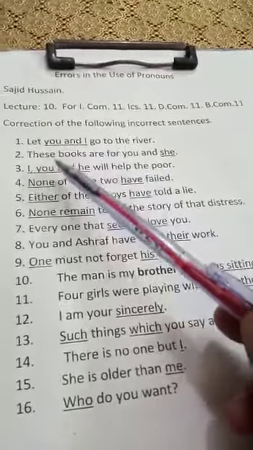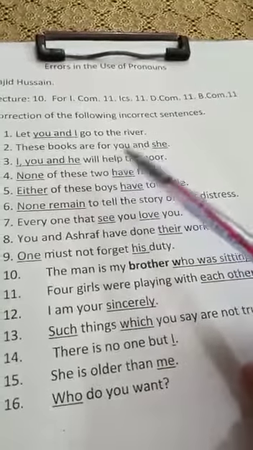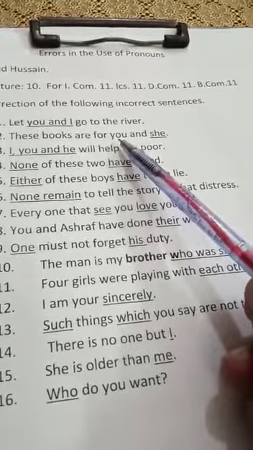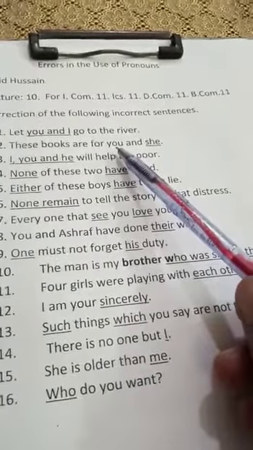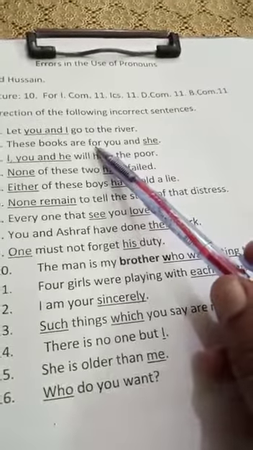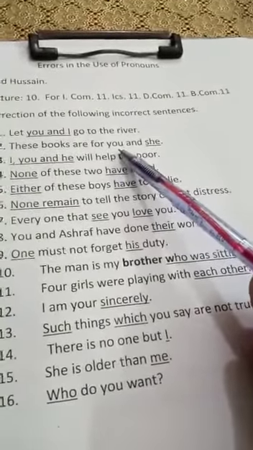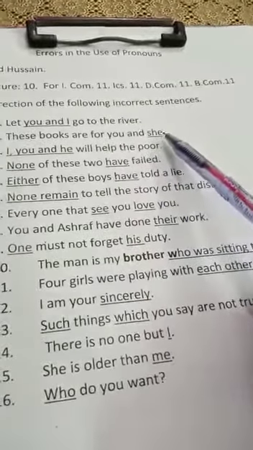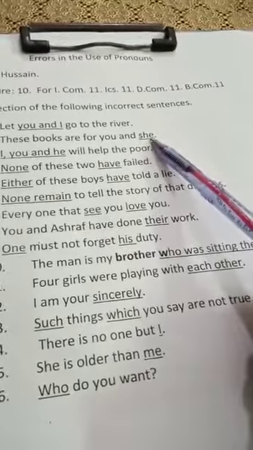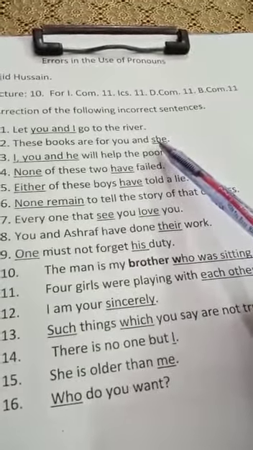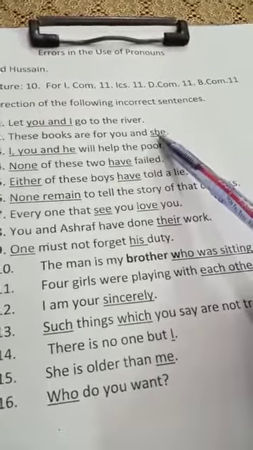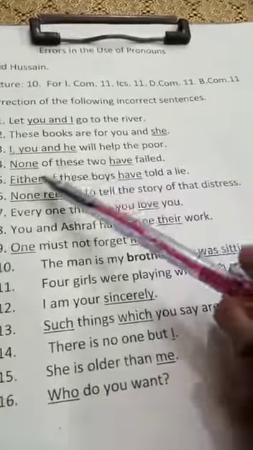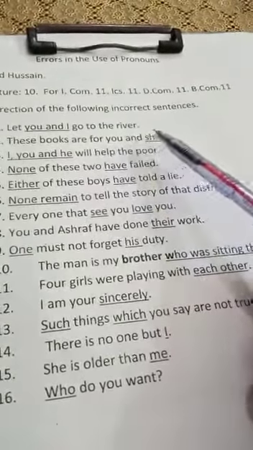These books are for you and she. The pronoun you used here after the preposition for is in its objective case, and the pronoun she used here is in its subjective case. The objective case of the pronoun she would carry proper sense. These books are for you and her.